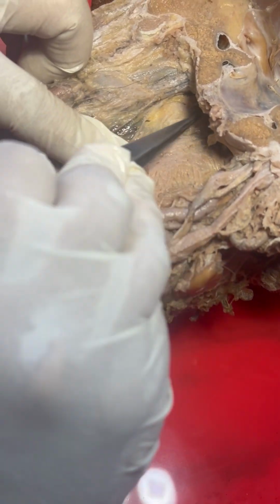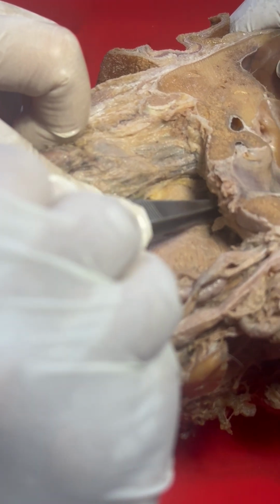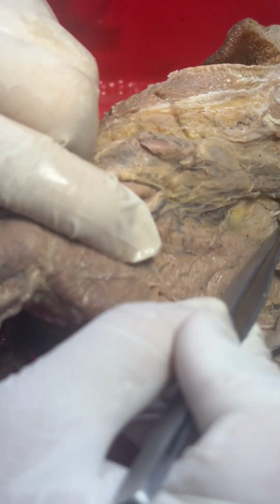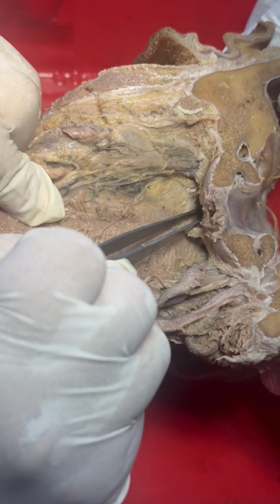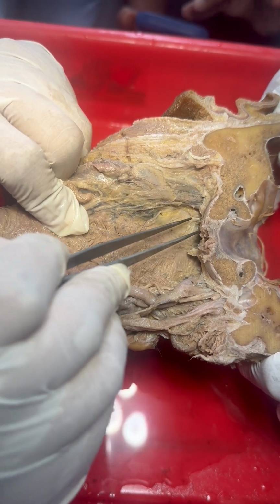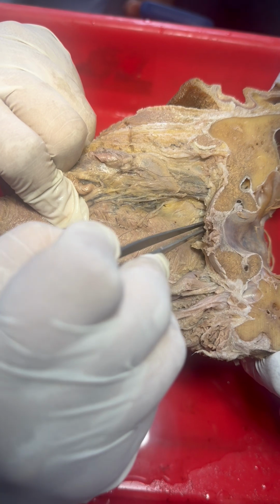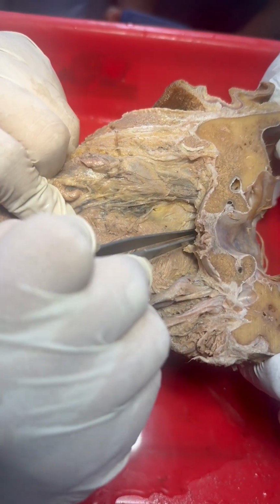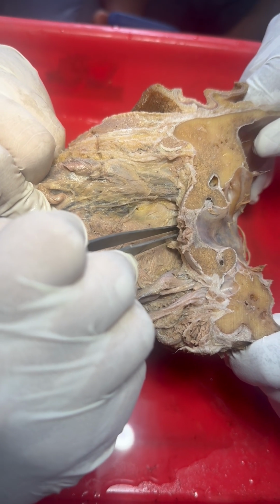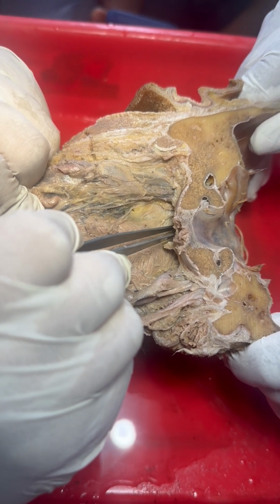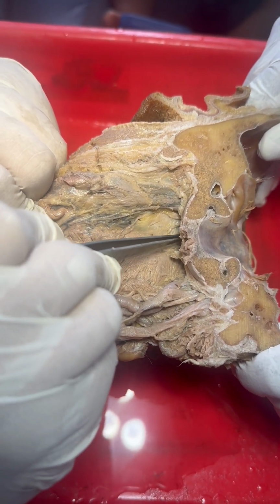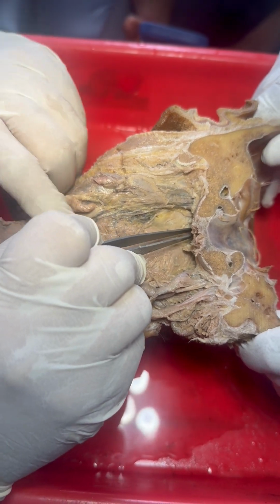If we go to the upper aspect here, though the structures we cannot see clearly, where I have placed the forceps, this is the region of the sinus of Morgagni. This is the opening present between the upper border of the superior constrictor muscle and the base of the skull. So this is the region through which the pharyngeal part of the auditory tube, the levator veli palatini muscle, and the ascending branch of the ascending palatine artery, these three structures, will pass through this sinus or opening, that is called the sinus of Morgagni.